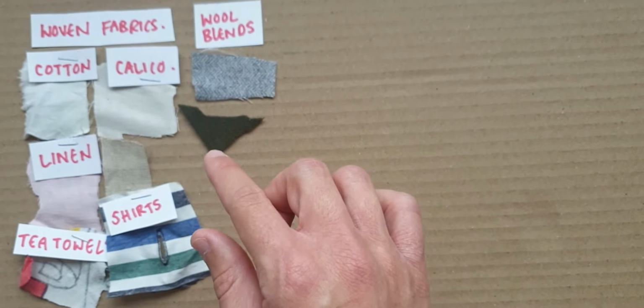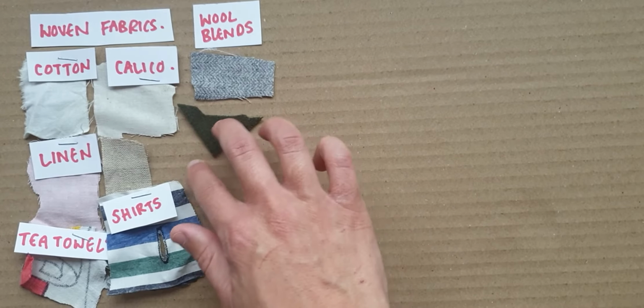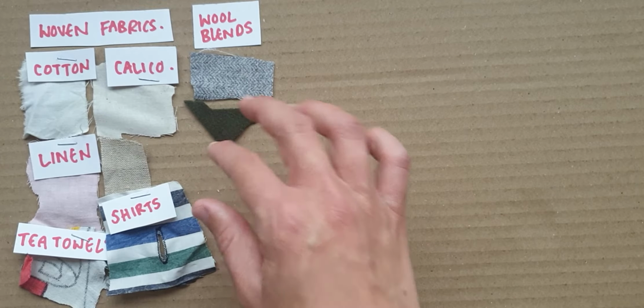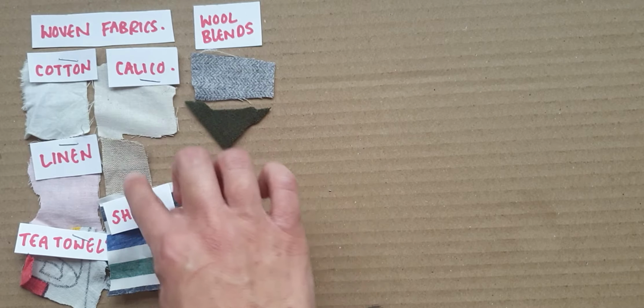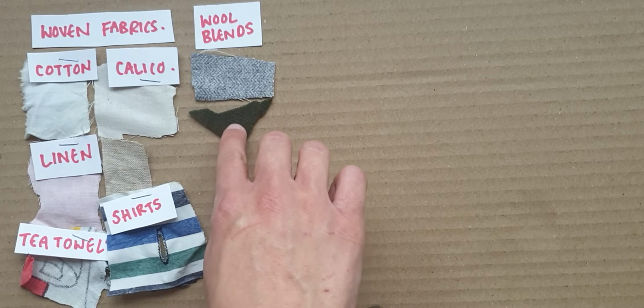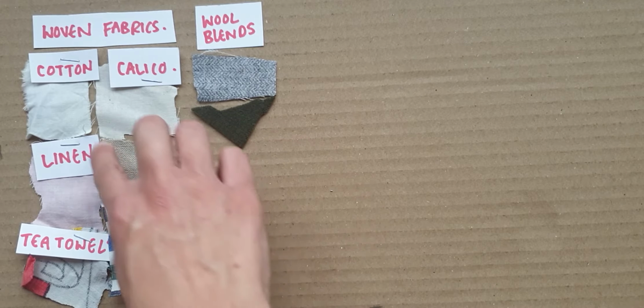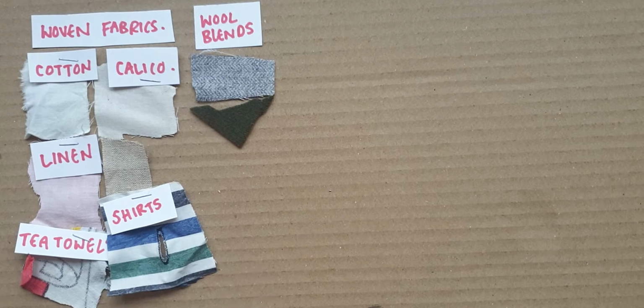That's just something to bear in mind if you want to have cutout shapes as part of your image. If you did cut into some of these, except for this woollen fabric as an exception, they will all fray around the edges slightly.